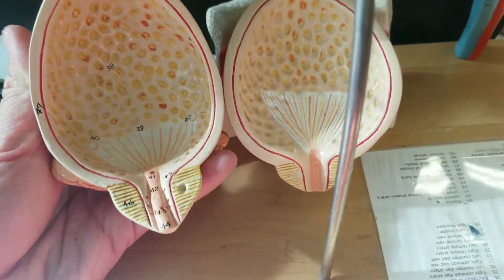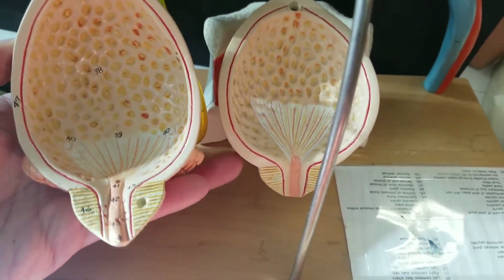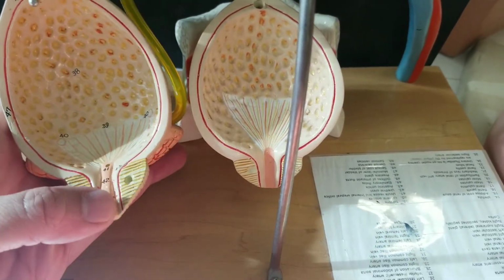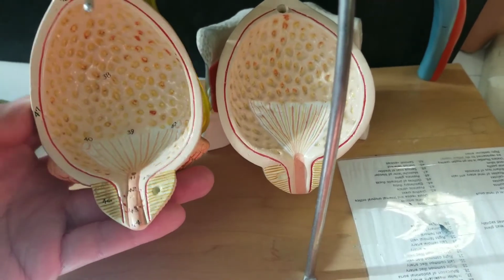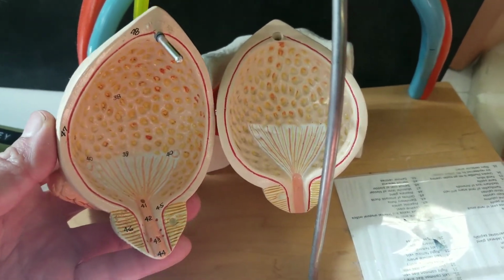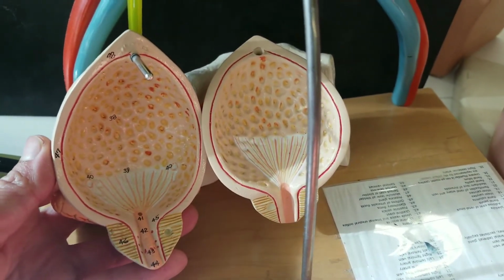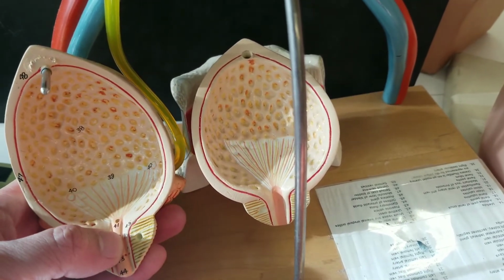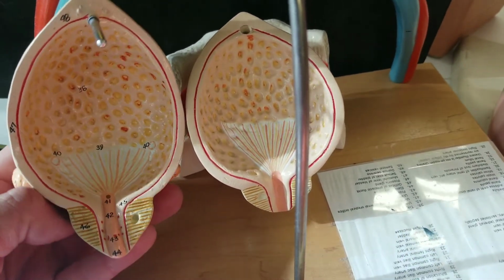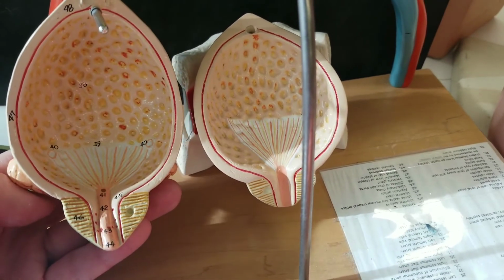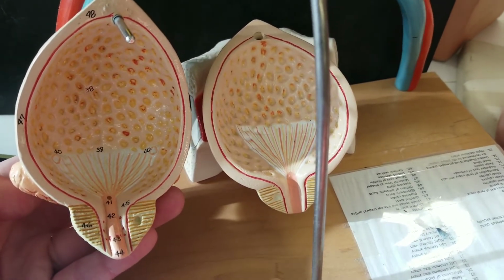Here's the inside of the other one. There's a sphincter out of the urinary bladder for both males and females. There's two sphincters. There's the internal urethral sphincter and external urethral sphincter, found right here at the base between the urinary bladder and urethra.